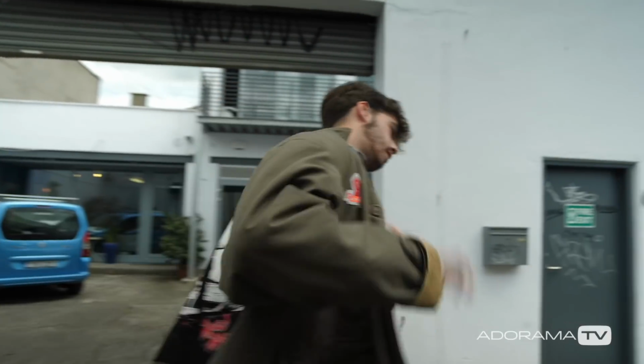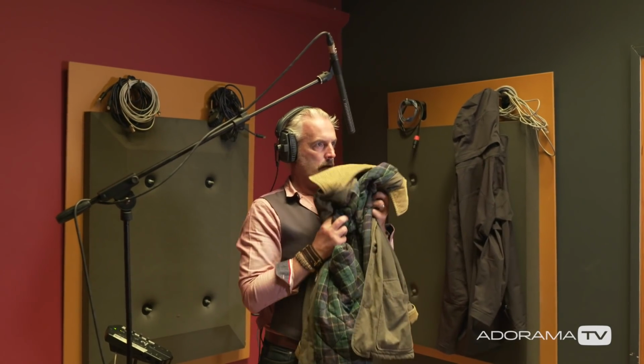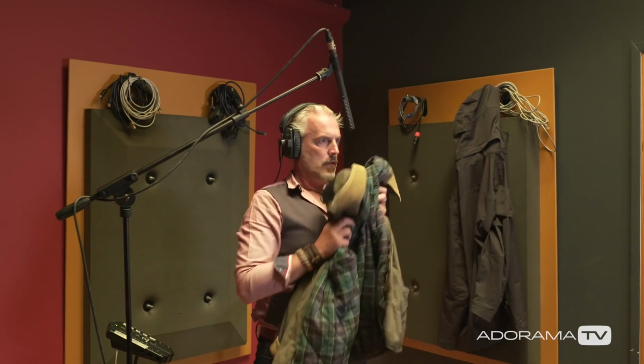What clothes is he wearing? Is the jacket leather or fabric? Is he still or is he frantic in his movement? Is there anything hanging from the clothes that warrants punctuation?